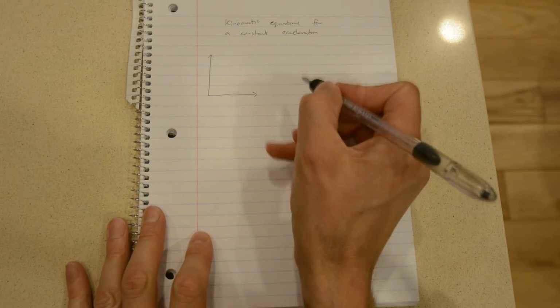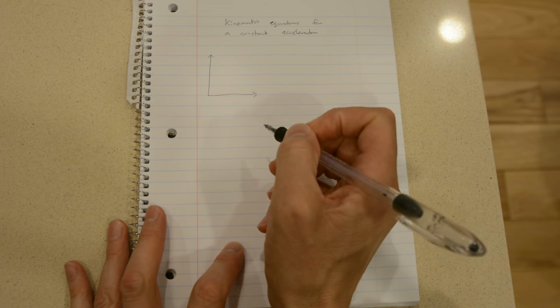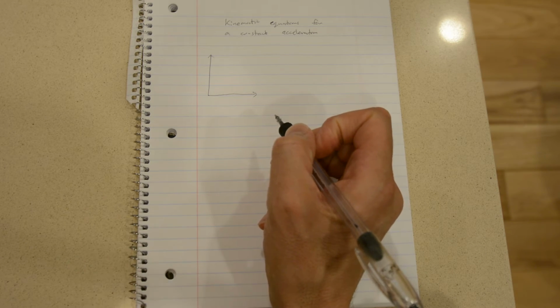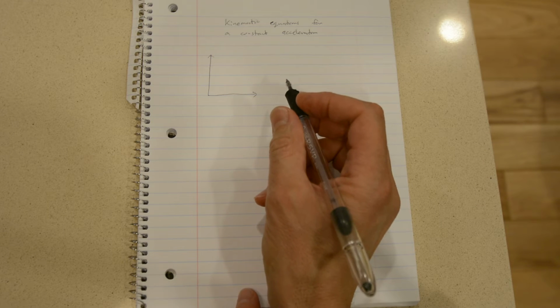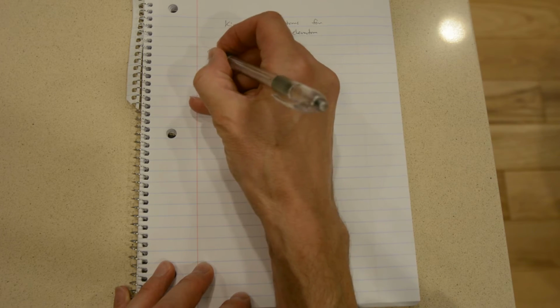So kinematic equations for a constant acceleration. The 5 equations, you already know one of them. That was from the lab experiment or demonstration. And the other 4. So if we start with an acceleration time curve.